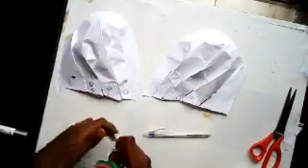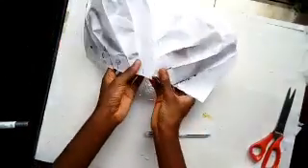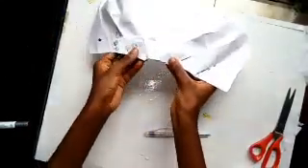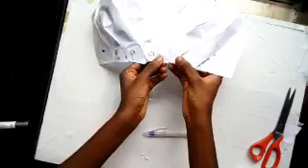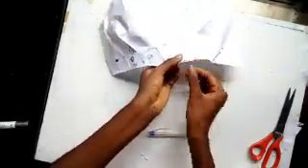And you should also be able to get that from your original pattern. From the original pattern, you measure the distance from where that straight line is to where you drew it on the other side of the pattern. I don't know if that makes sense.